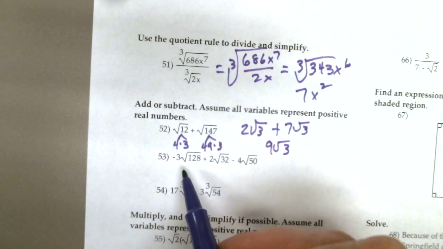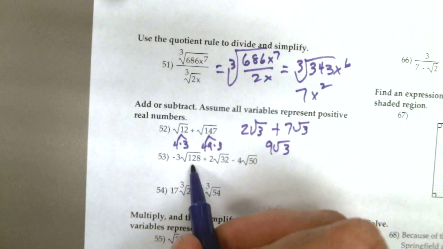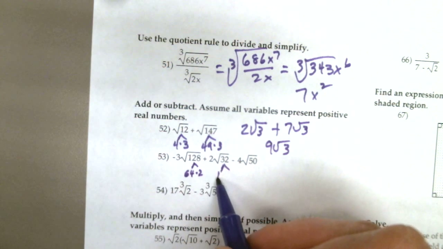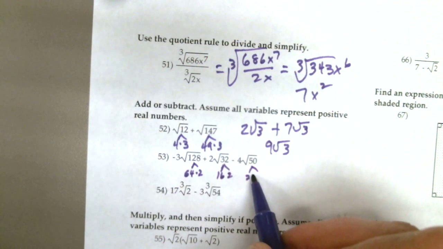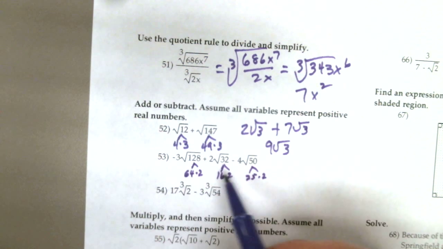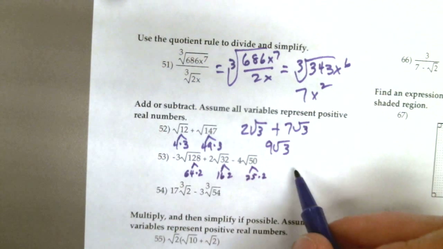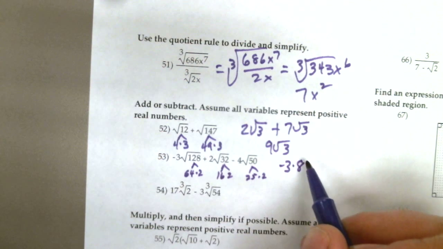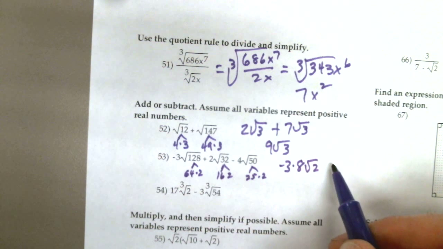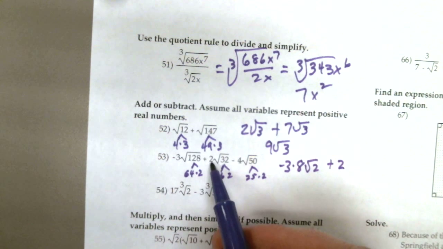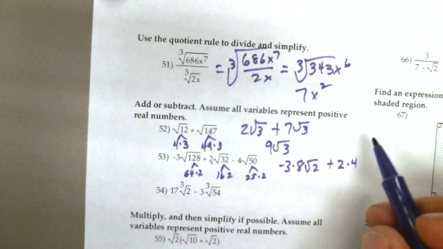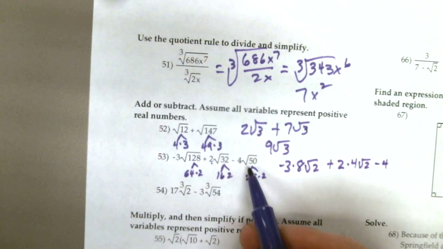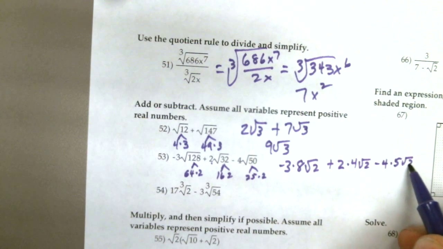On 53, we're doing the same thing. We know that 128 is 64 times 2. This is 16 times 2, and this is 25 times 2. Bringing those out, I'm going to have the negative 3's already out there. Multiply that by the square root of 64, which is 8 root 2, plus the 2 is out there. Bringing out the 16, that's a 4 root 2. And the negative 4 is there. Bringing out the 5 root 2.